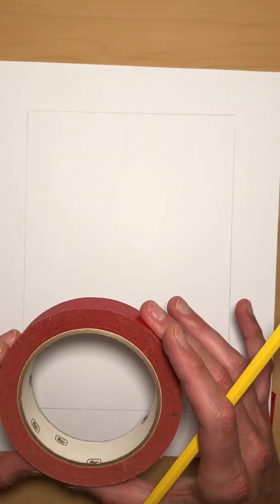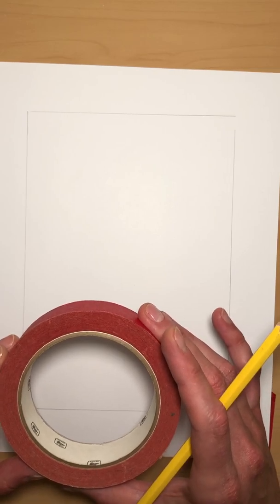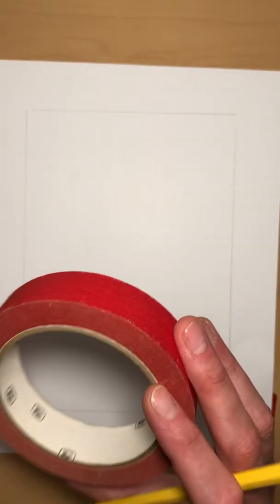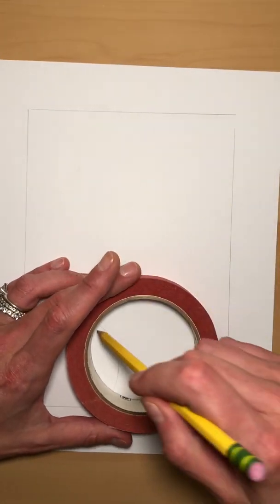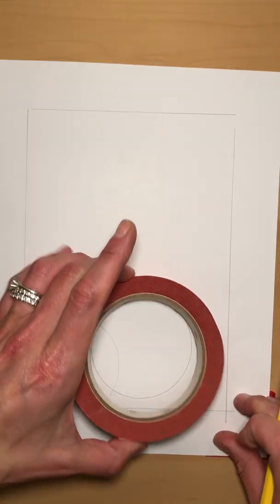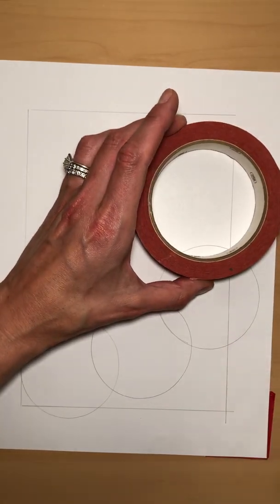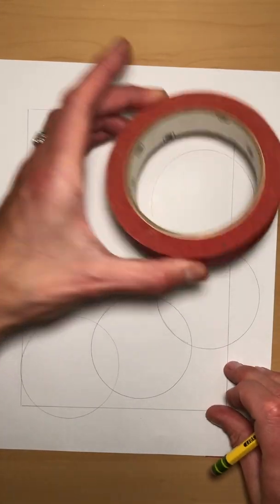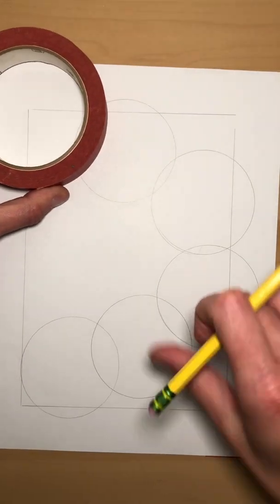I've decided to make some circles, so I'm going to use geometric shapes. Your shapes can vary. I'm going to use all circles, and I'm using a roll of tape to create those circles. If you are going to do something circular, you can use a water bottle. You can use really anything that's circular. And I'm keeping mine the same size for the reason that I'm tracing them. And I'm going to do a bunch of circles.